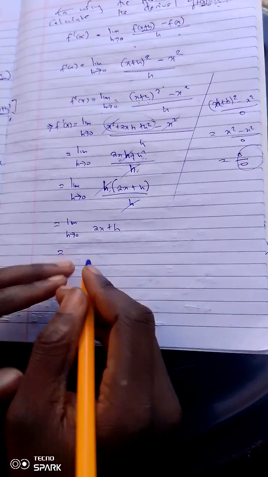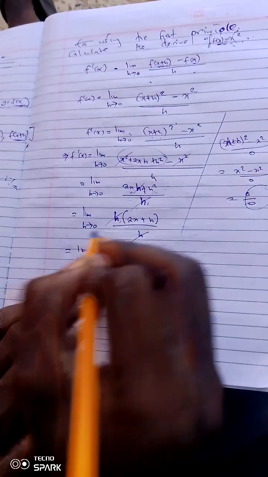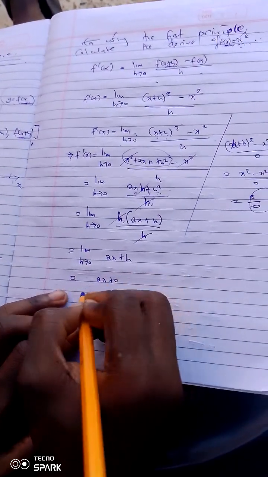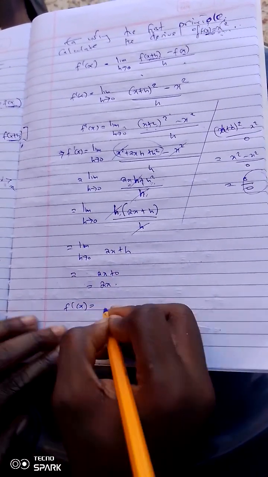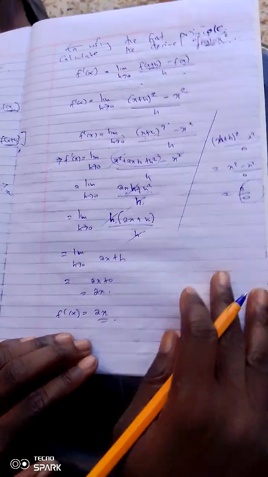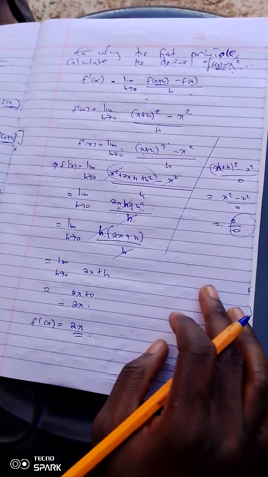Here we can now do the direct substitution and forget the limit. Where there's h, I'll put a 0. So I would say 2x plus 0. I'm going to have 2x. So f prime of x is equal to 2x. That is, the derivative or the differential coefficient of x squared is 2x.